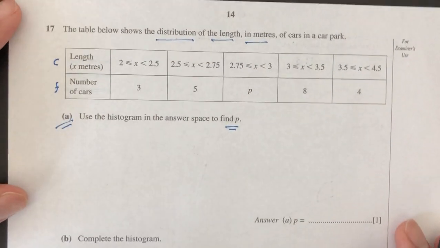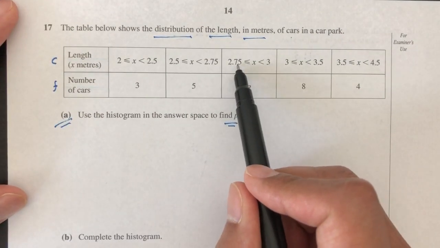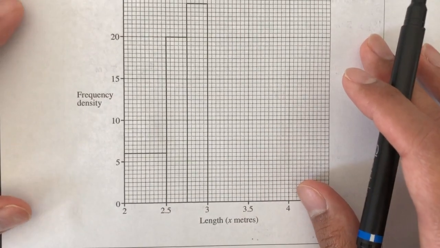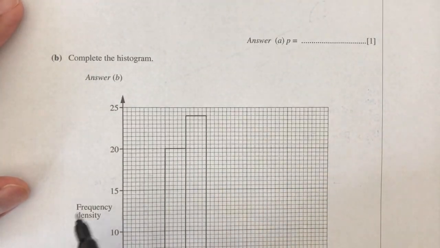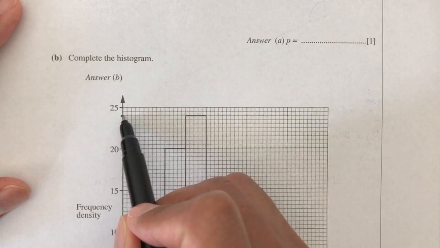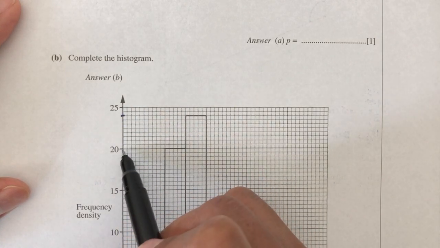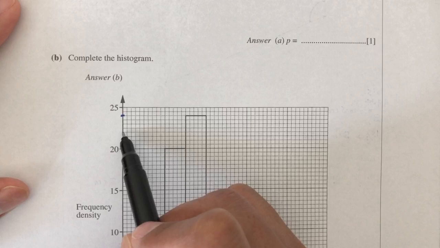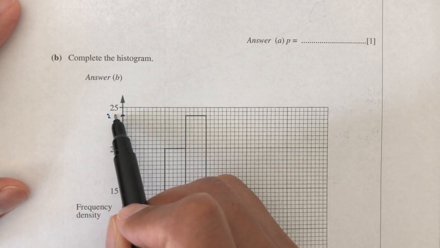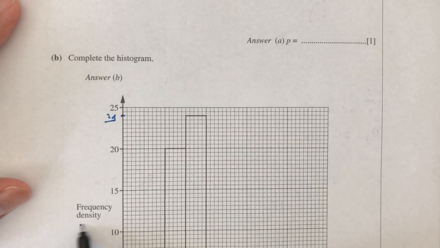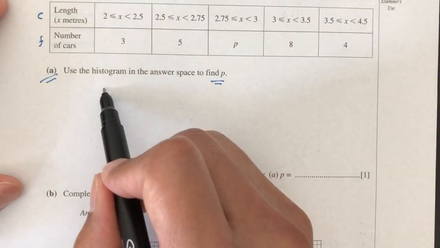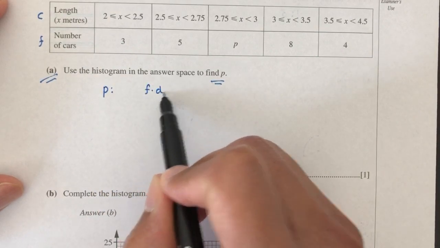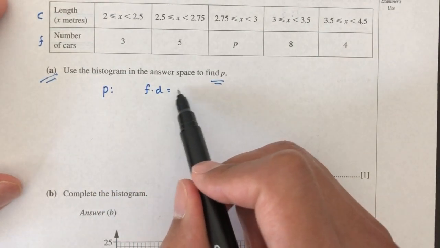So where is P? P is between 2.75 and 3. Where is that? 2.75 is here, and 3. So for this group, the value of the frequency density is here. So what is this value? So this is 25, this is 20, so 21, 22, that will be 24. So the FD is equal to 24, the frequency density. So for the value of P, we have found out the FD, which is the frequency density.